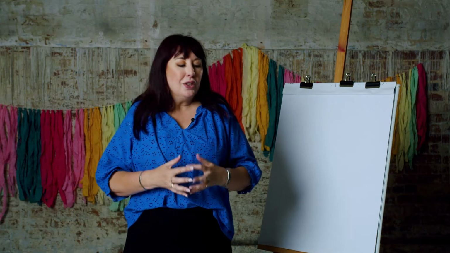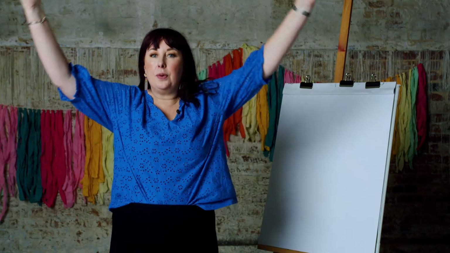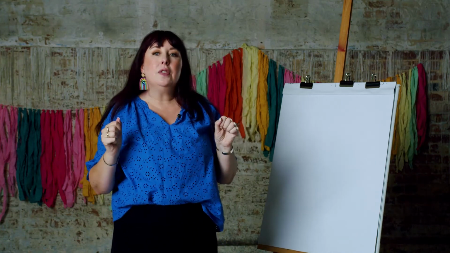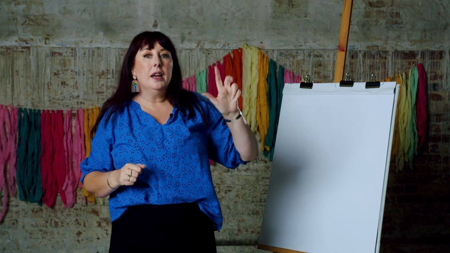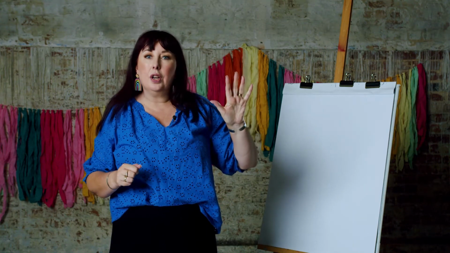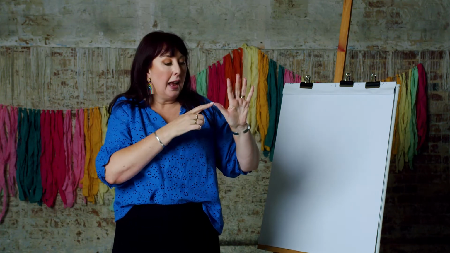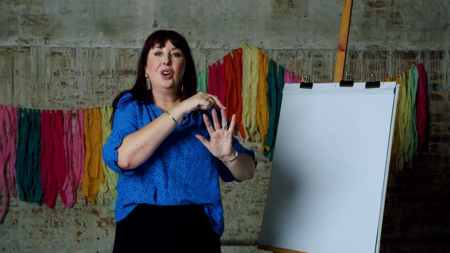Good job. So the types of phonemes that we're focusing on at the moment are vowels. Let's see if we can remember. We have long vowels where we go nice and tall, and we have short vowels that are little and short. Our long vowels are A, E, I, O, U. Can we say them together? A, E, I, O, U. Good job. Now let's remember our short vowel sounds. A, E, I, O, U. Let's say them together. A, E, I, O, U.